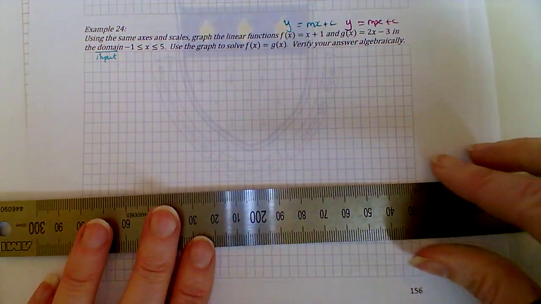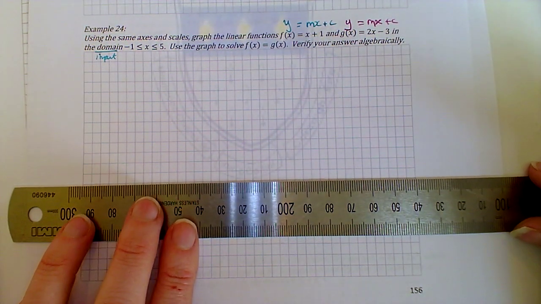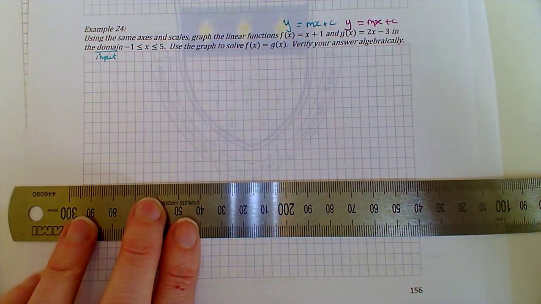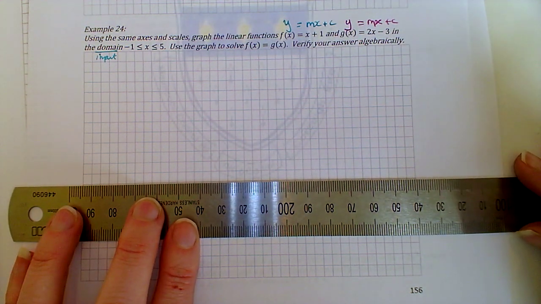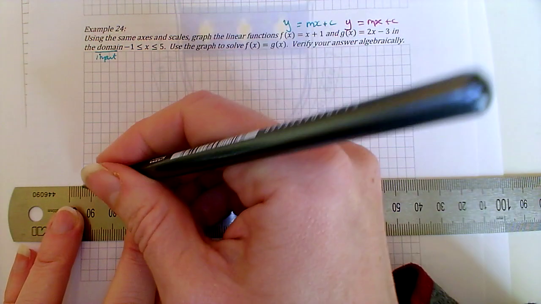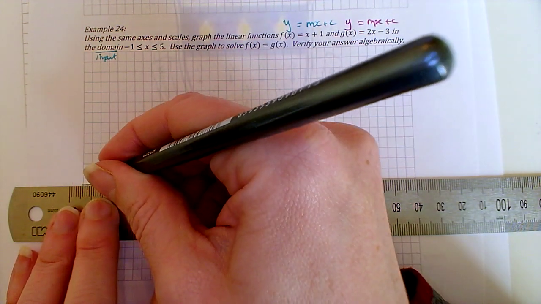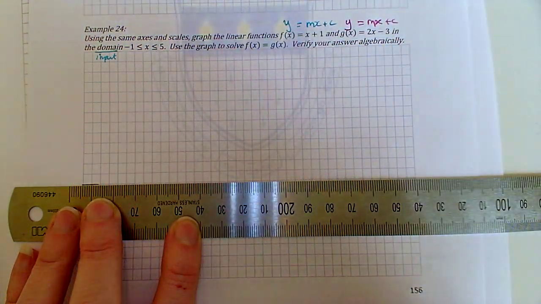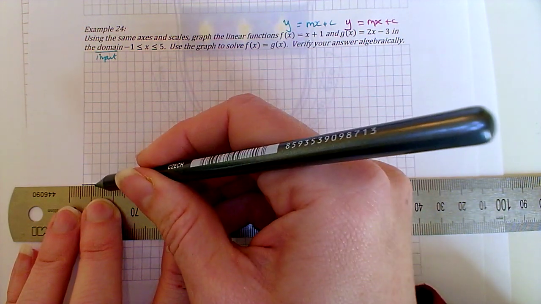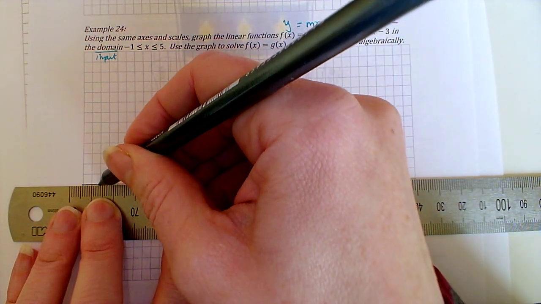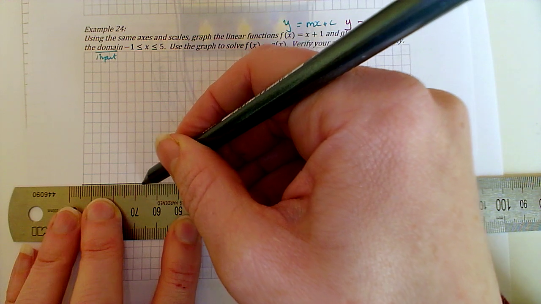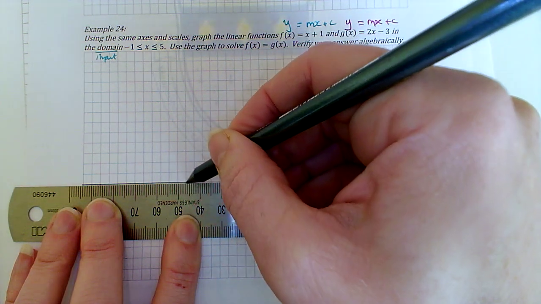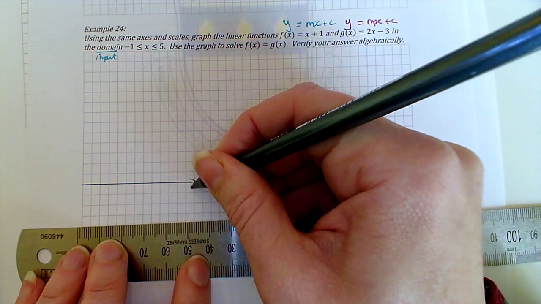Draw graphs of our functions, and we know that the x values have to go between -1 and +5 and no further. We have a restricted domain. I'm going to use two boxes to leave me space to verify my answer algebraically. So we've got -1, 0, 1, 2, 3, 4, 5. That'll be my x-axis.